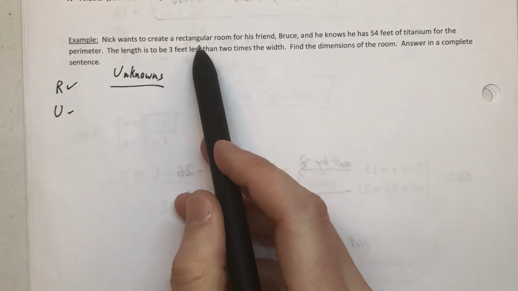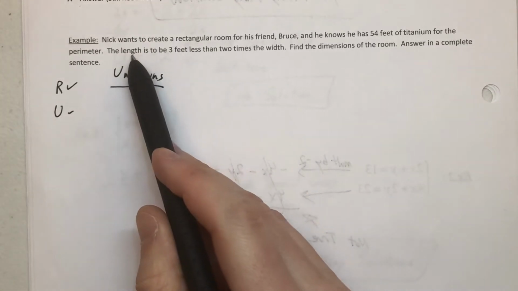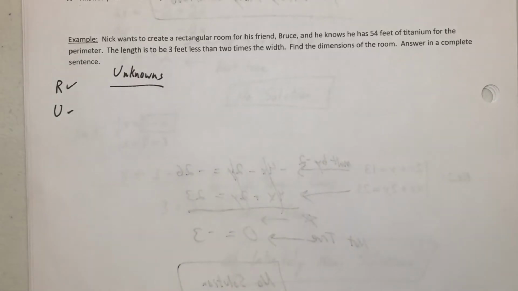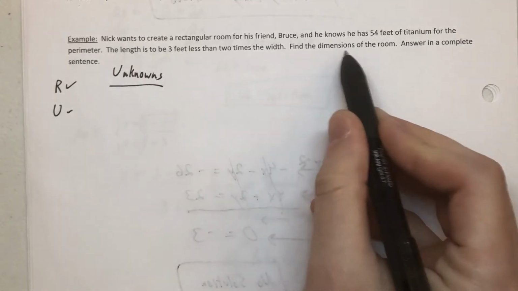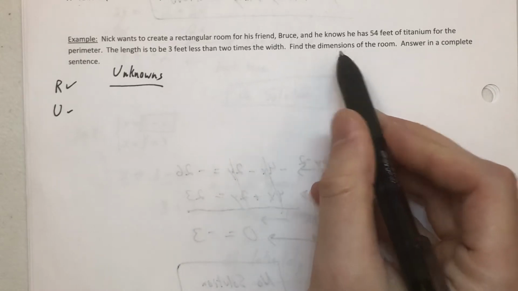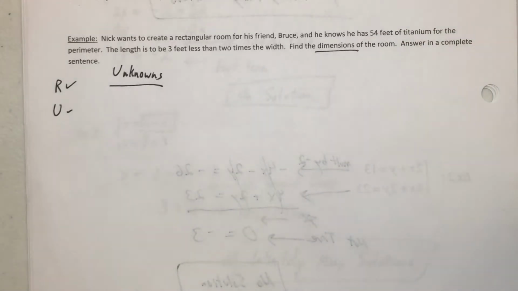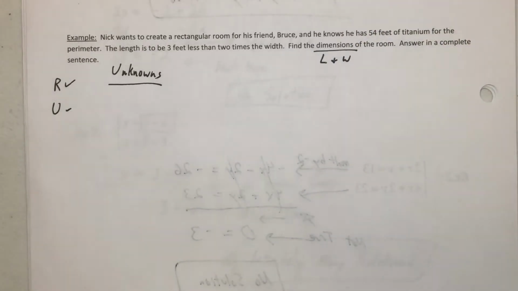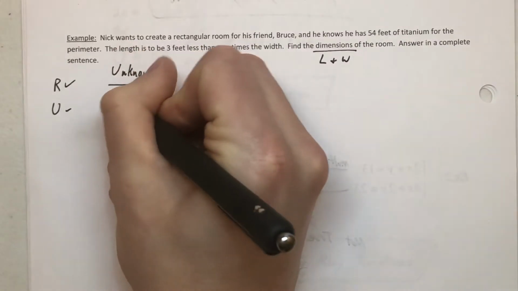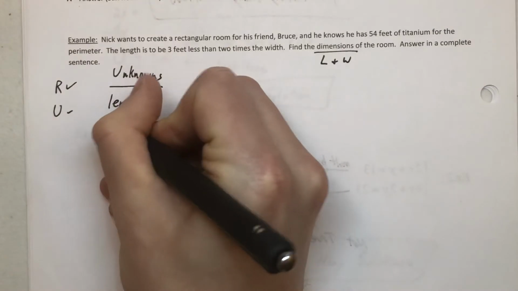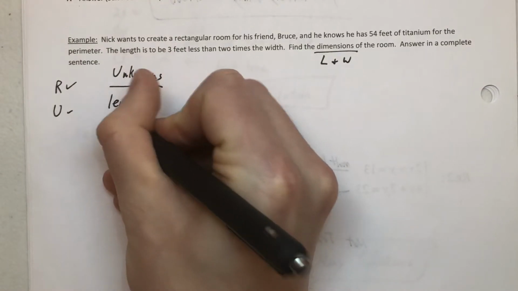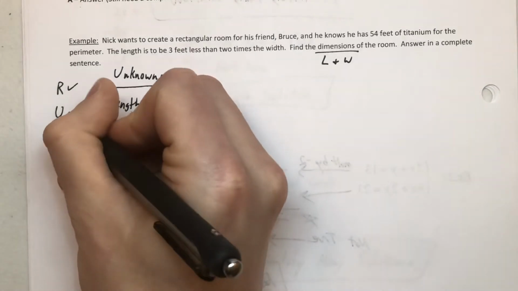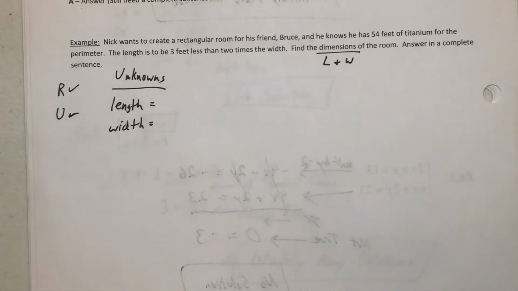And looking at our rectangle, and looking at the fact that we know information about the length and the width, but we don't know either value, in the statement, find the dimensions. Dimensions of, in this case, a rectangle, are basically like saying find the length and the width. That's what we want. So our 2 unknowns are length and width. That is all we do for what I consider the U step, the unknowns step.